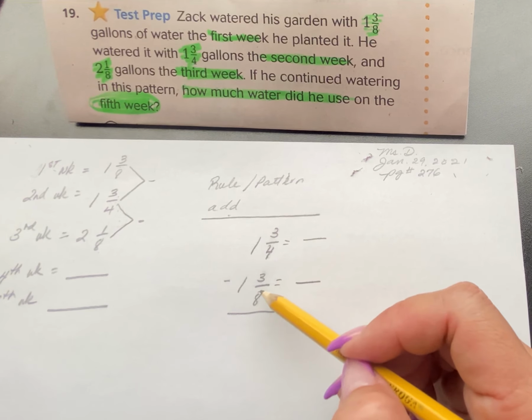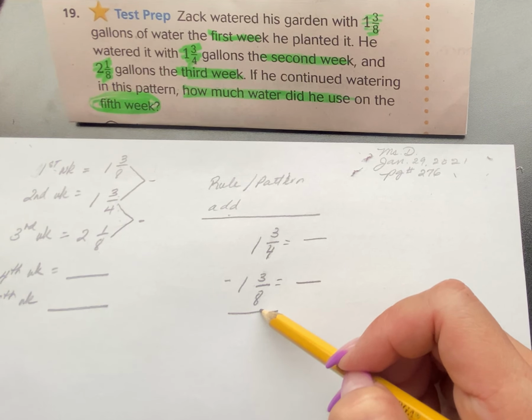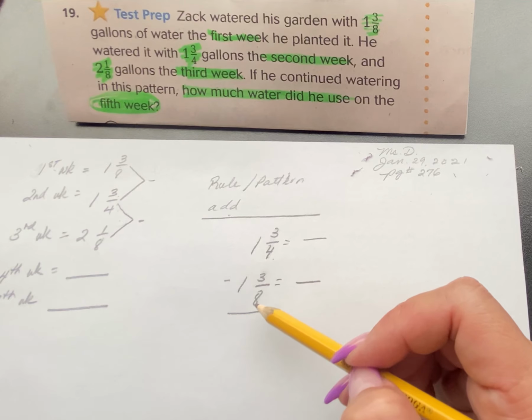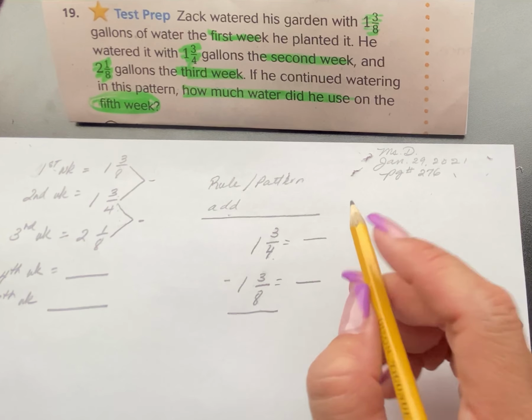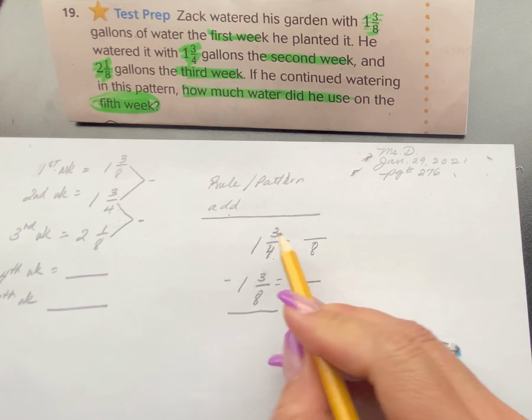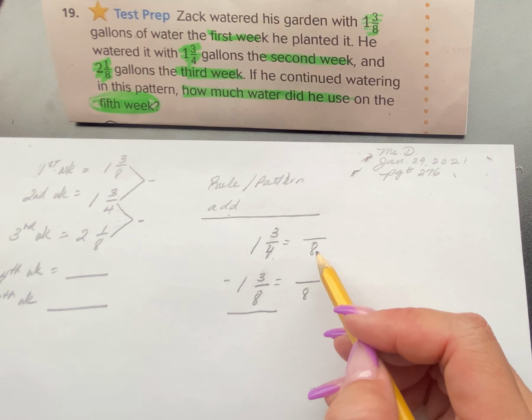Either you can look at these two and say, okay, can 8 be divided into 4 evenly without a remainder? In this case, we know yes, because 8 divided by 4 is 2. And therefore, the greater of the two numbers will be your common denominator. And that's the fastest way to figuring out what the common denominator is.